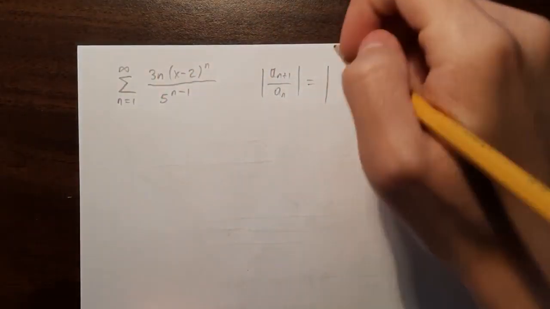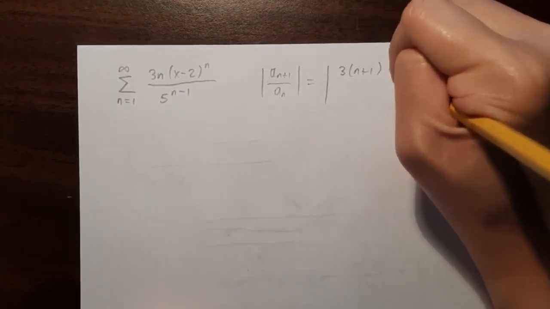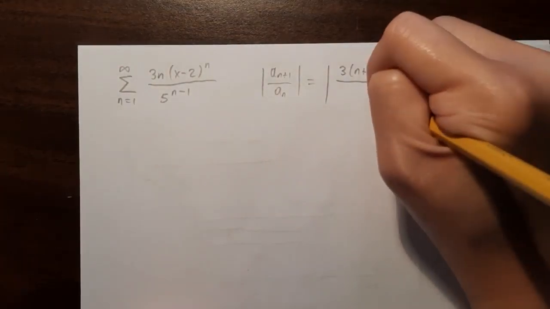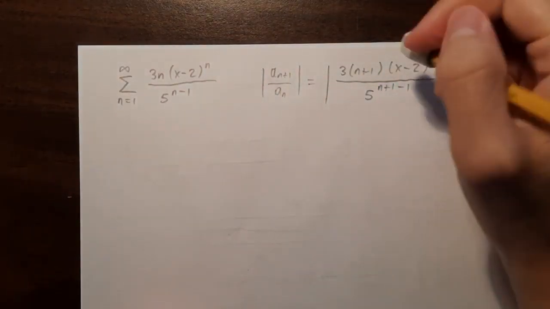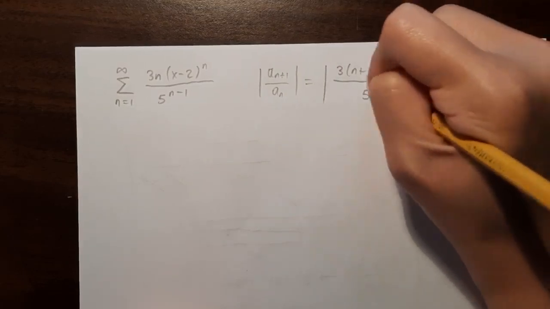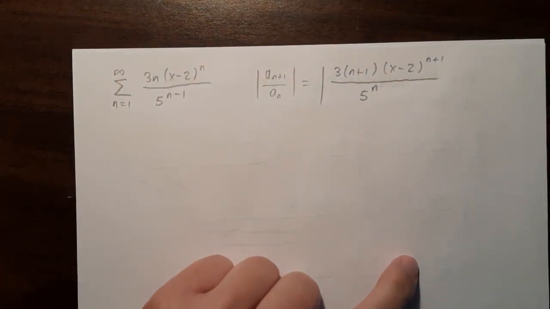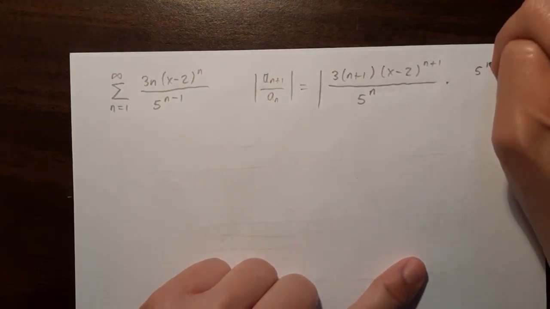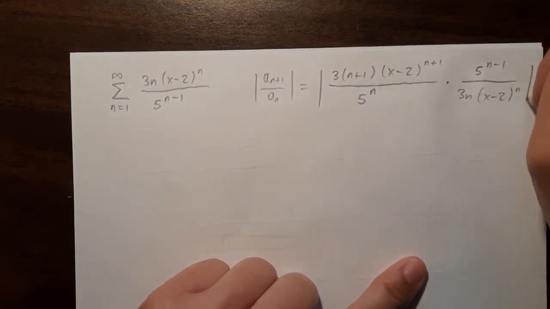Every copy of n turns into an n plus 1. So this is going to be 3 times (n plus 1) times (x minus 2) to the power n plus 1, divided by 5 to the n plus 1 minus 1. Plus 1 and minus 1 cancel, so that just becomes 5 to the n. Then we multiply by the reciprocal of the original, so that is 5 to the n minus 1 divided by 3n times (x minus 2) to the power n.